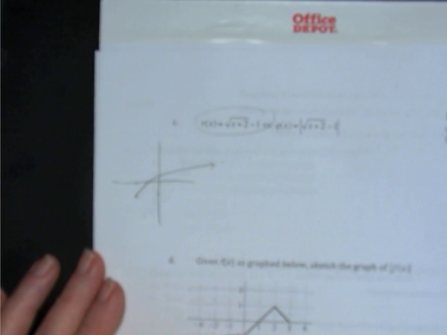Finally, let me just talk about C, because that's another kind of interesting problem. So we start with a radical function. We know it has been shifted 2 units to the left and 1 down. And we know it's going to look something like this. I happen to know that the x-intercept, which I, in fact, would stop to figure out, is at (-1, 0). This point is (-2, -1).